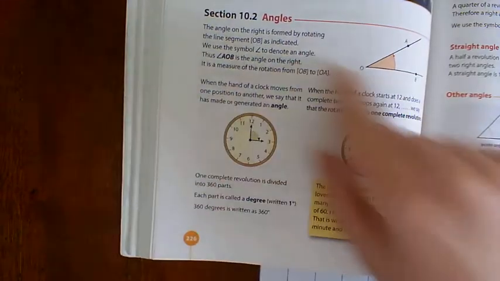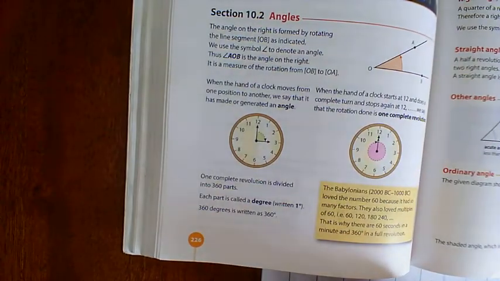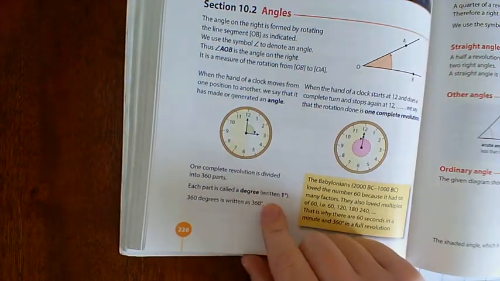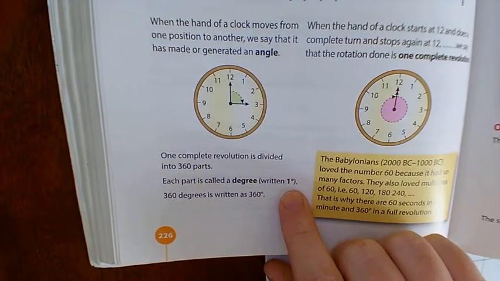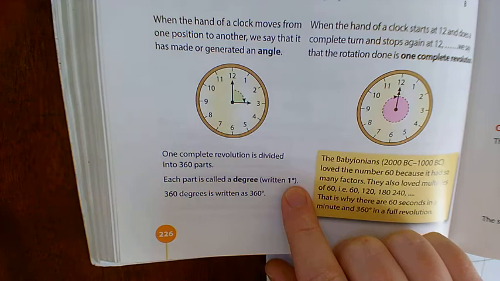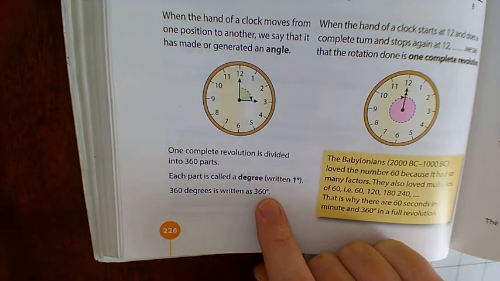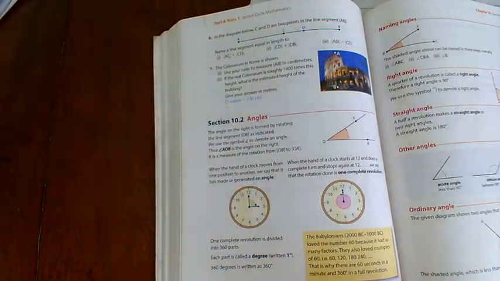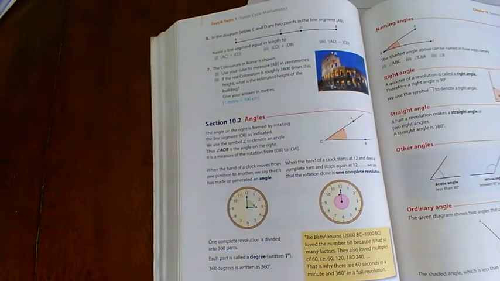So a full revolution is 360 degrees. And each part is written as this degree, 1 degree. Again, most people will know 1 degree, and it's that little circle after it. 360 degrees is written as 360 degrees. So any of your answers, when we're looking at calculating angles, please just make sure that you put the degree symbol in if it's necessary.